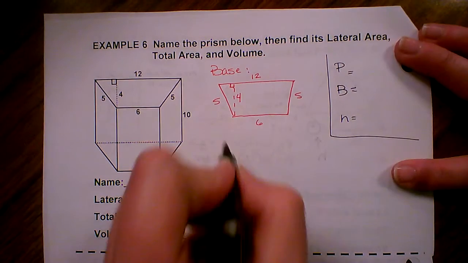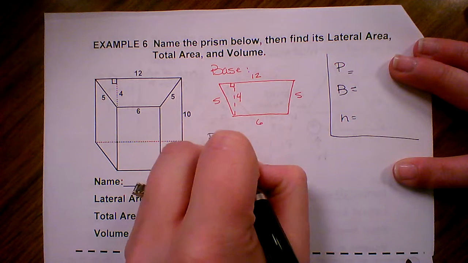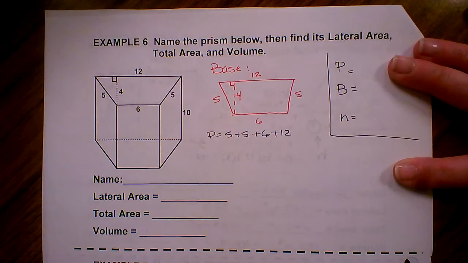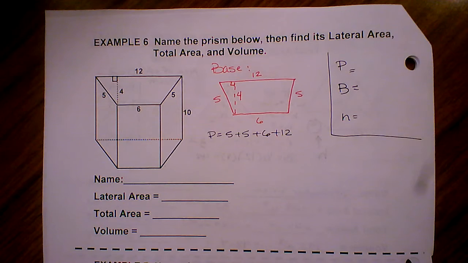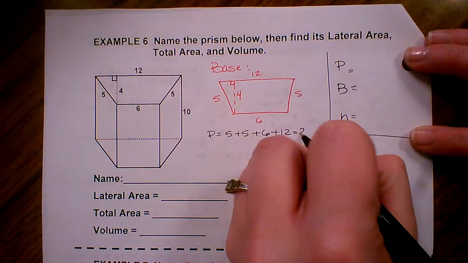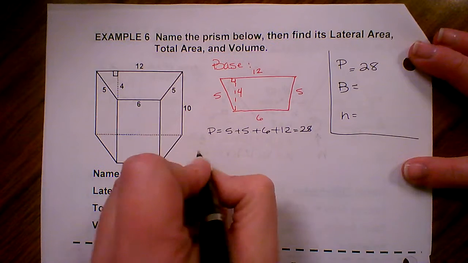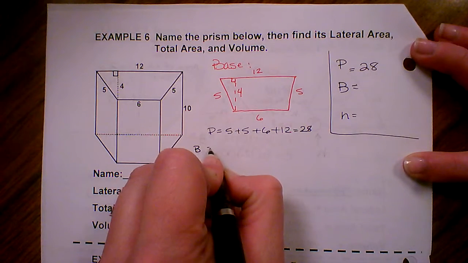Perimeter of the base is just going to be 5 plus 5 plus 6 plus 12. And that's going to be 28. Area of the base is the area of a trapezoid.